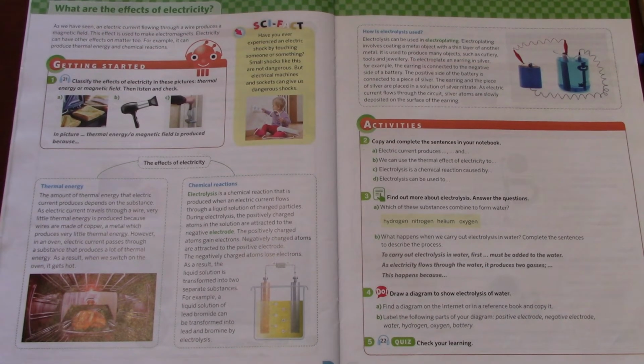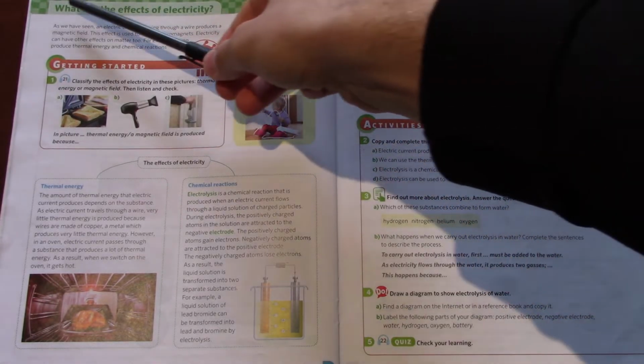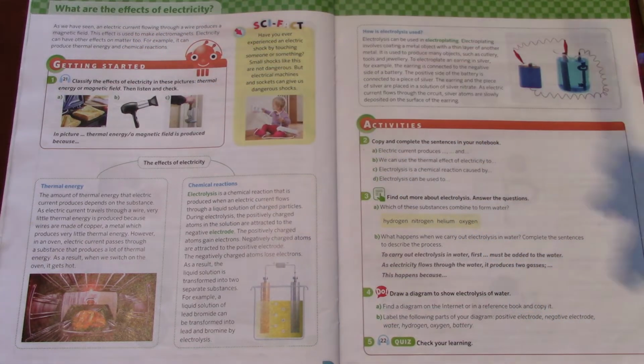Good afternoon, class. We're going to be continuing Unit 5 of natural science, and today we're looking at what the effects of electricity are.